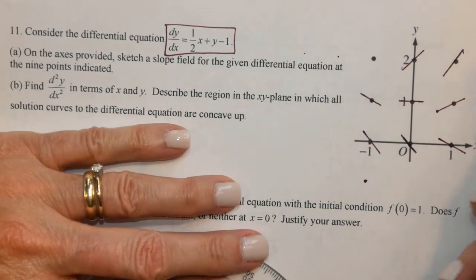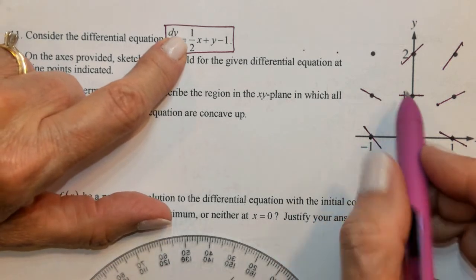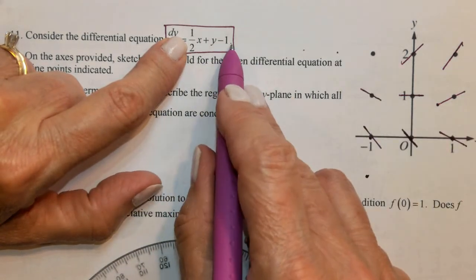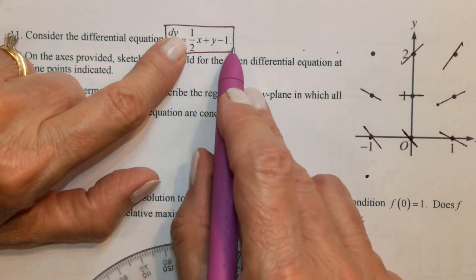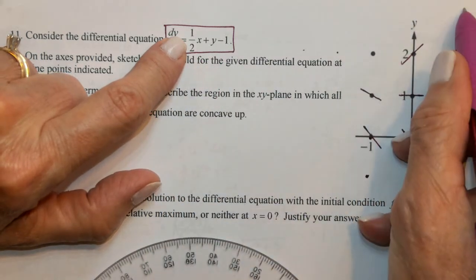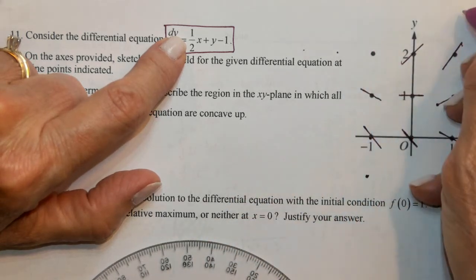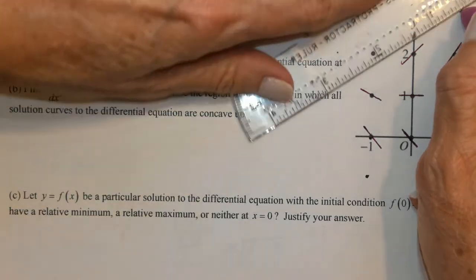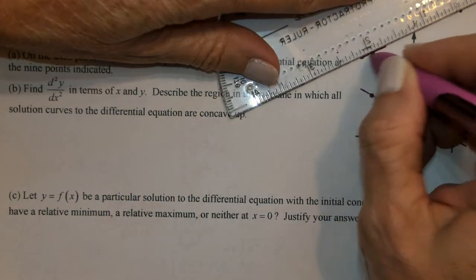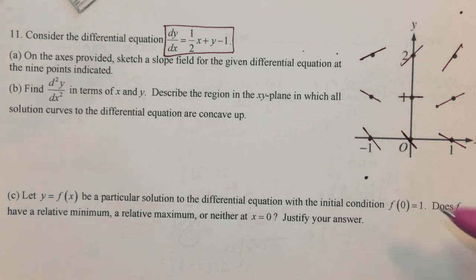3/2. And then lastly, -1 would be -1/2 plus 2 minus 1. So -1/2 plus 1 is a positive 1/2. So up 1 over 2, or down 1 over 2. I think I'm going to go up 1 over 2, about like that.